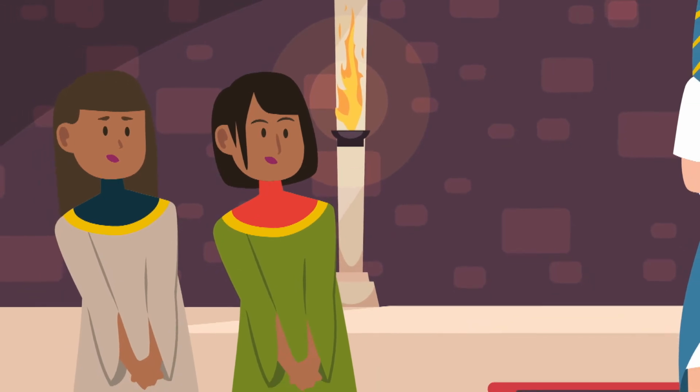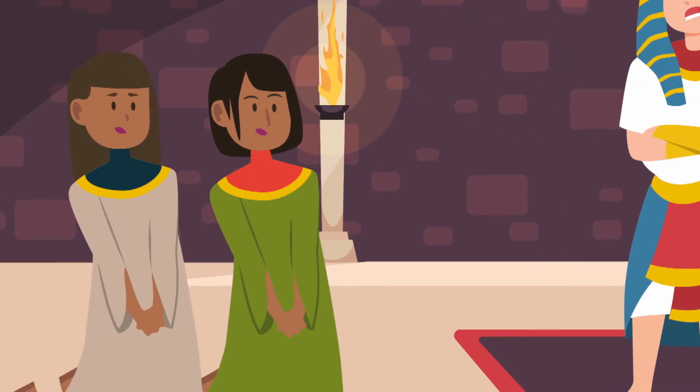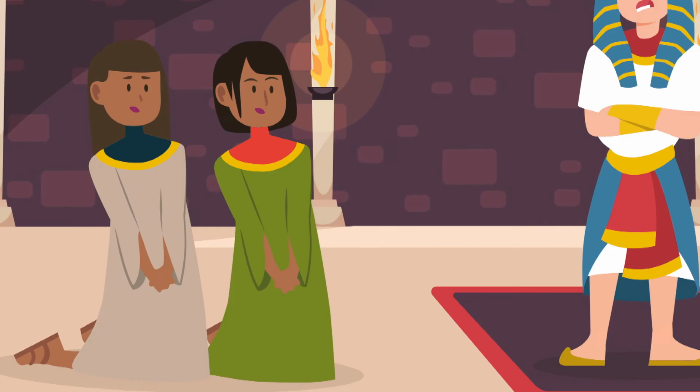Shiphrah and Puah told the king that Hebrew women gave birth before the midwives could even arrive. Because these midwives did not kill the Israelite babies, God was kind to them and blessed them with families of their own. The Israelite people also continued to multiply. When the harsh labor did not work, and the plan to have the midwives kill the baby boys did not work, Pharaoh said to all his people, "Every Hebrew boy that is born you must throw into the Nile, but let every girl live." And that's where our story ends for this episode.